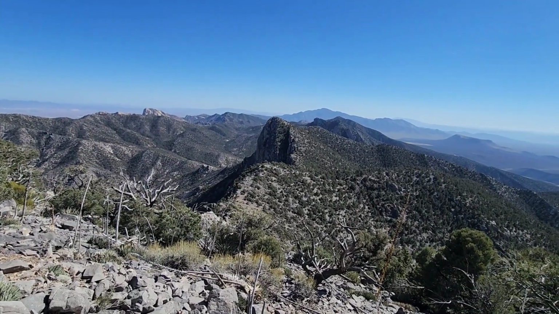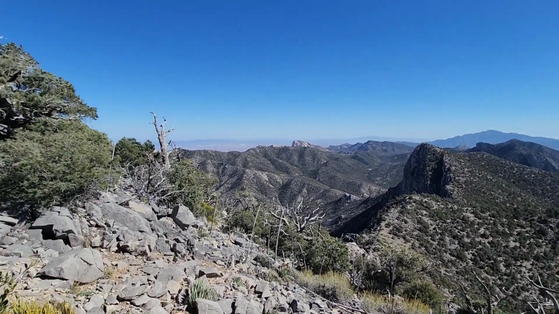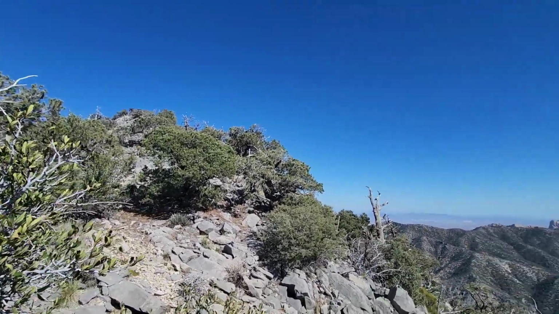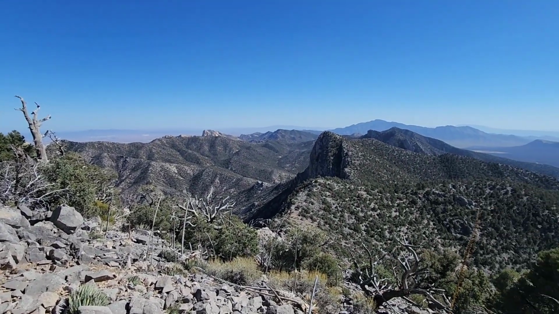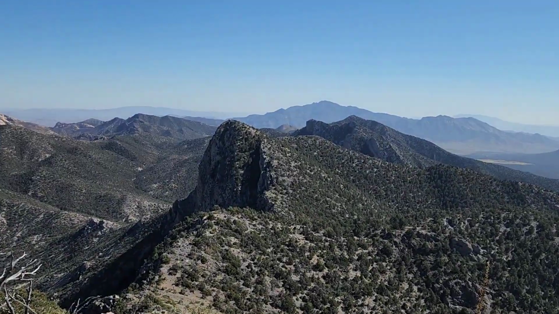Okay, we've topped the next high point, and here it is. And you can see the area that we've traversed between Red Rock Summit and where we are now.